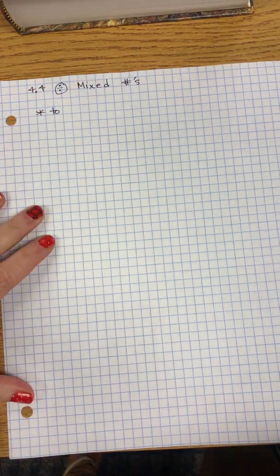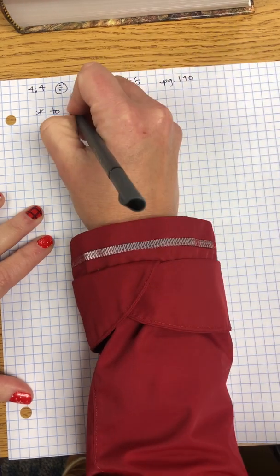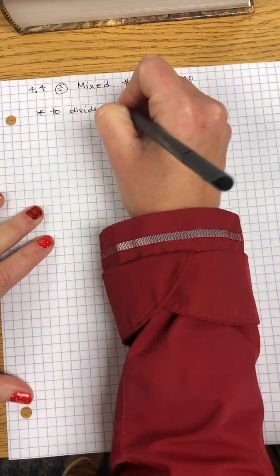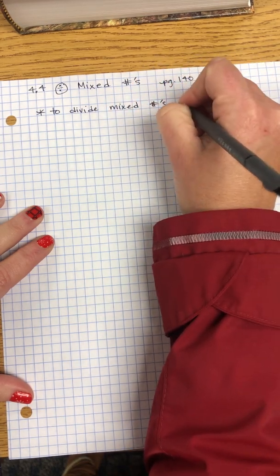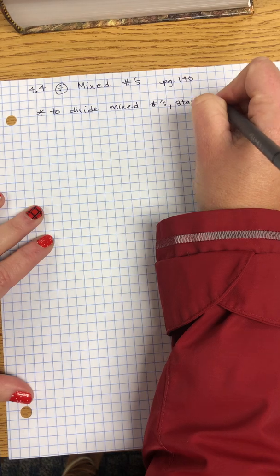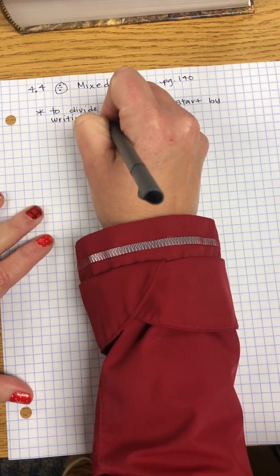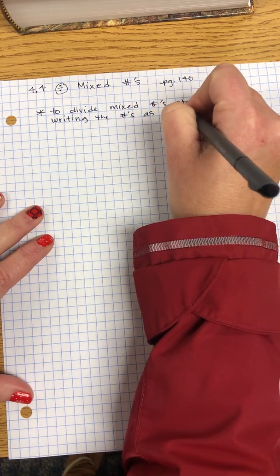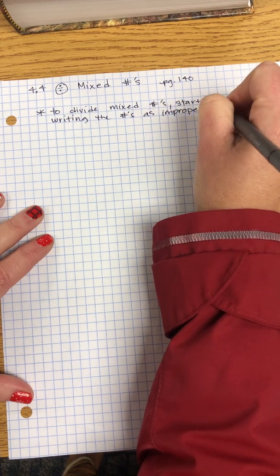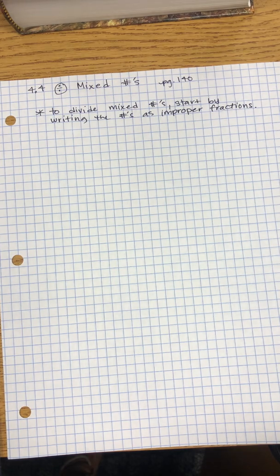This is right from your book on page 141. To divide mixed numbers, start by writing the numbers as improper fractions. And remember, we wrote how to do that when we multiplied.